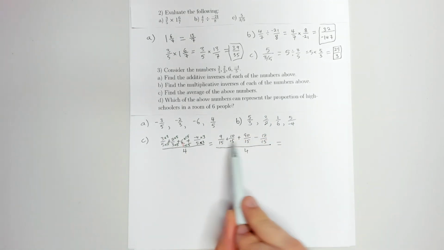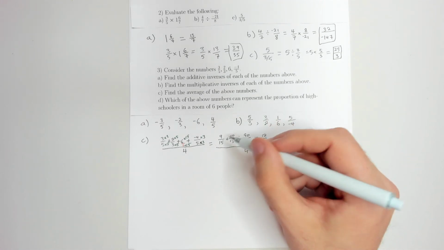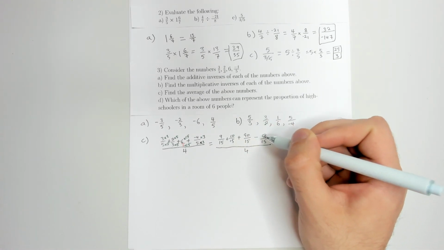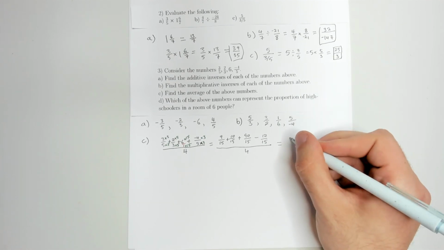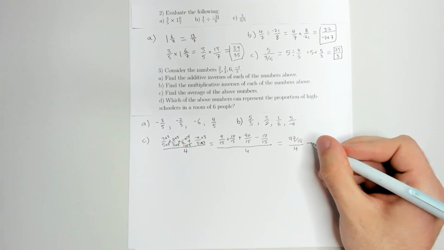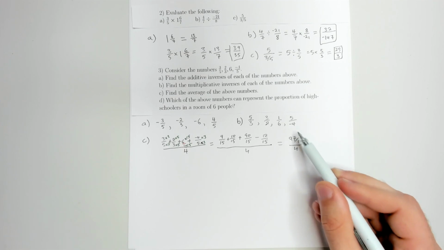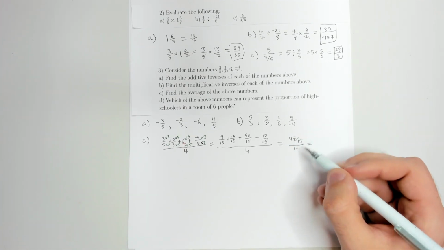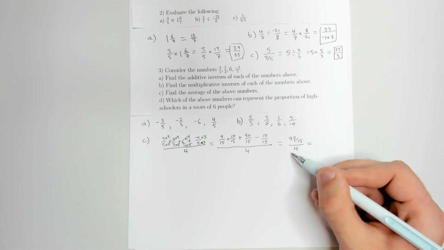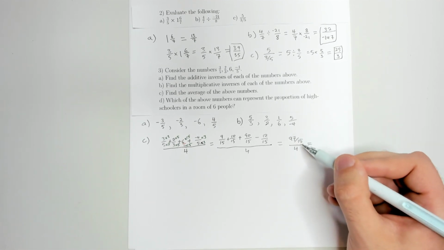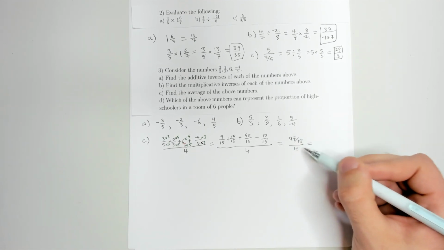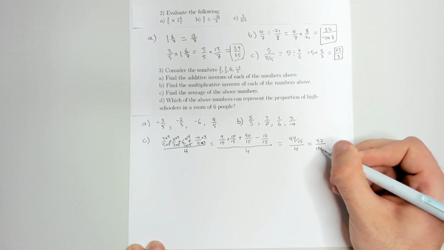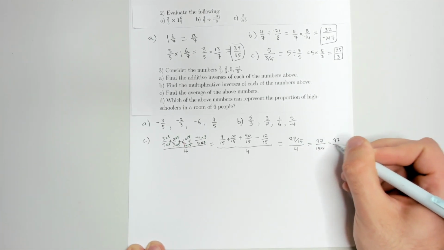So adding up and subtracting these numerators here, we get 19 plus 90 is 109, minus 12 is going to be 97. And then 97/15, all of that divided by 4, we can actually just combine these denominators here because it's the same thing as 97/15 times a quarter, or we could take the reciprocal, but ultimately we're going to get 97/60.